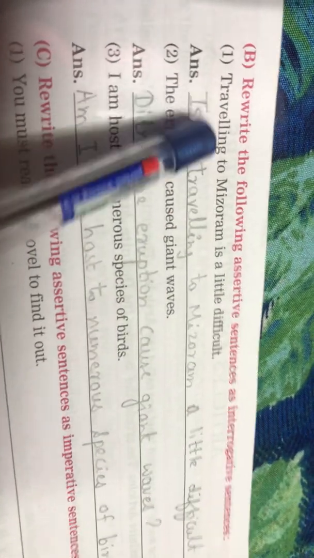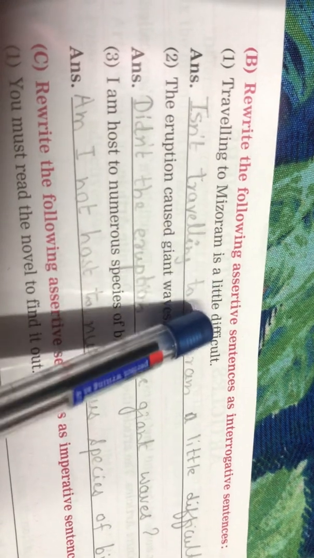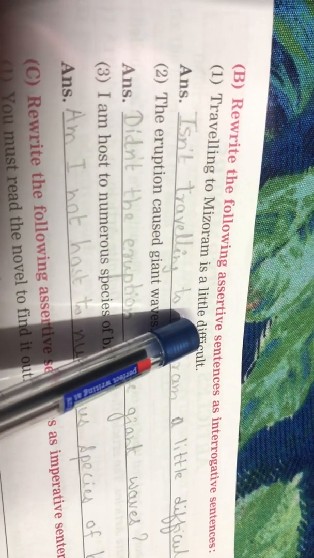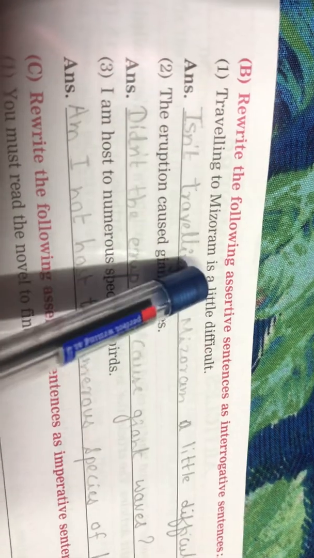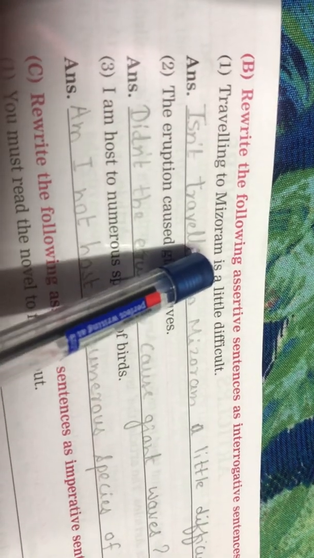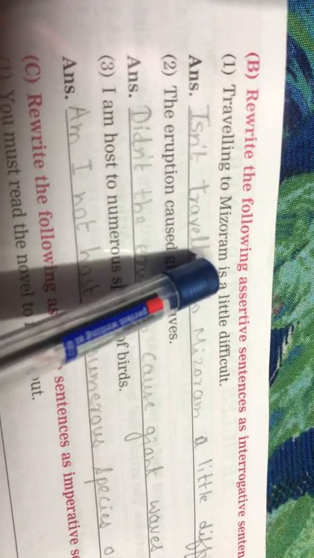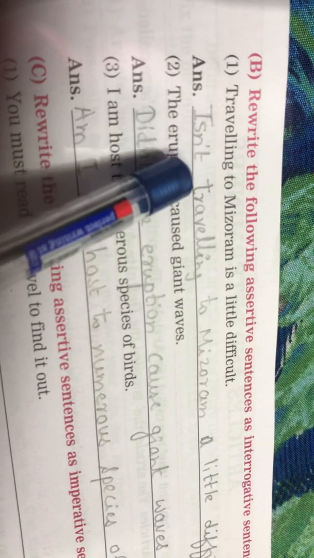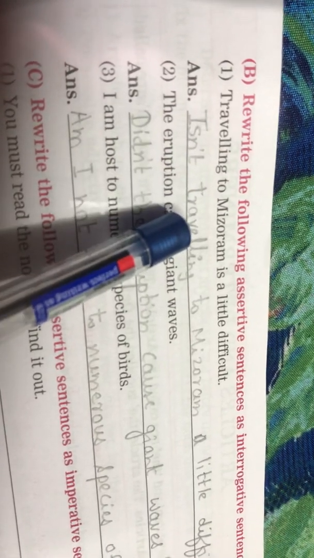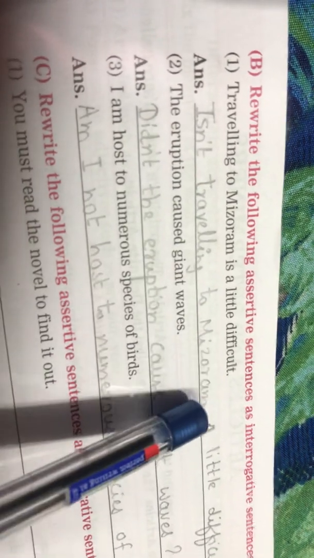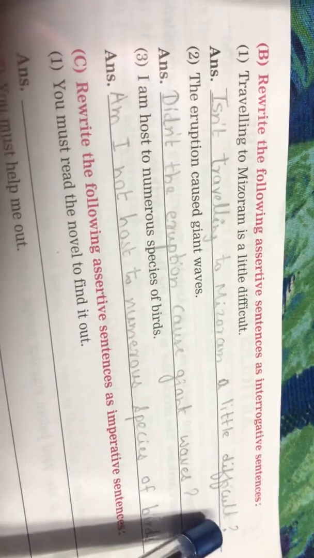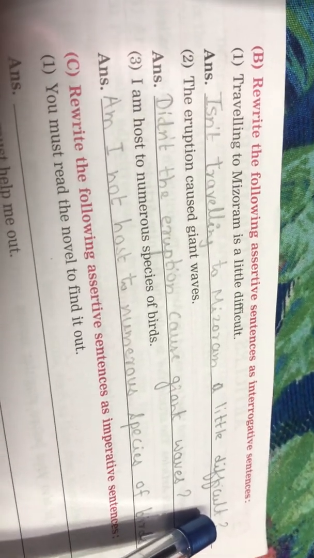See first, traveling to Mizoram is a little difficult. Now this is a positive sentence. Which auxiliary verb is there? Is. So, isn't traveling to Mizoram a little difficult? And then you have to put a question mark.